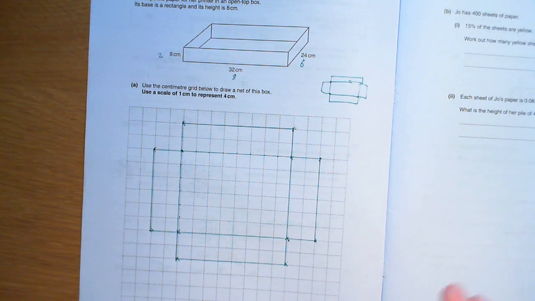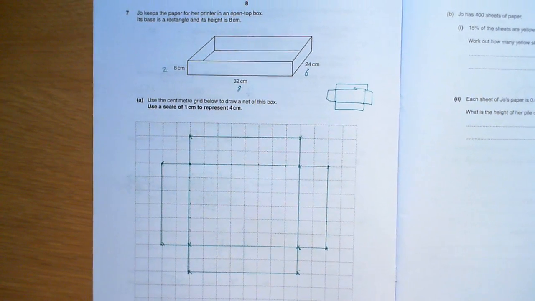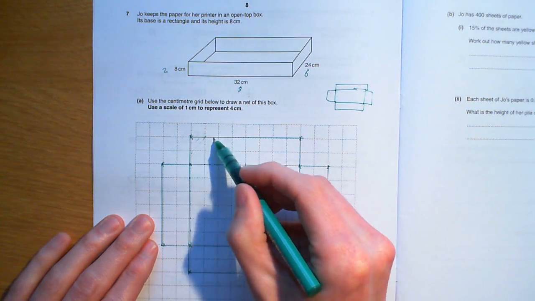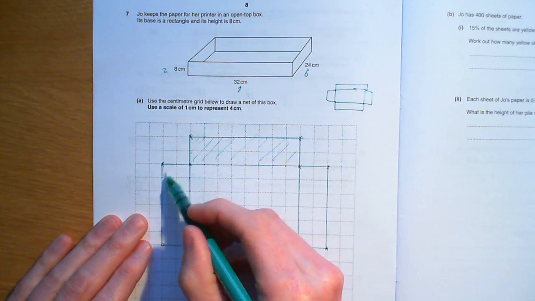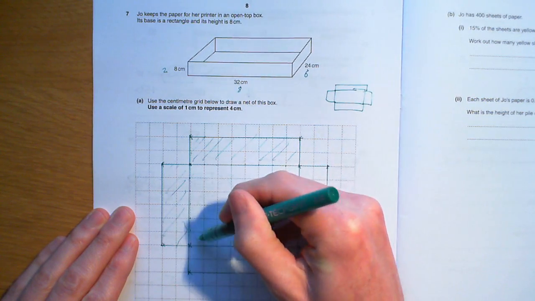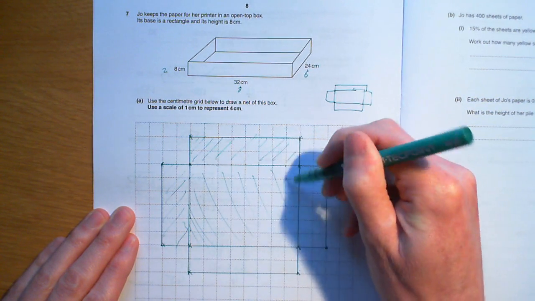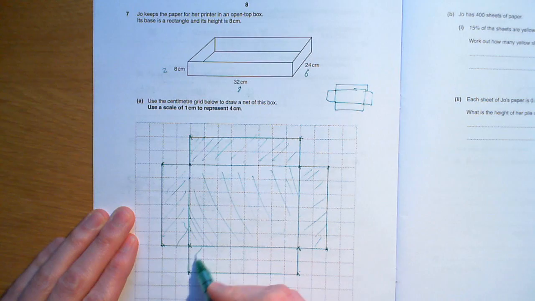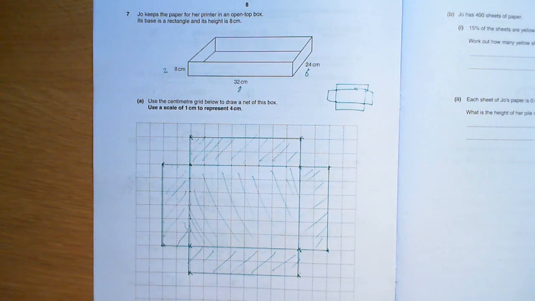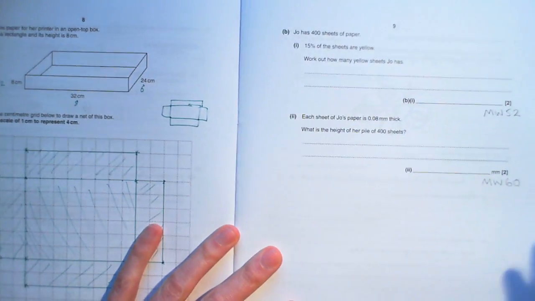There we go, that's what it should be looking like. If you've done it in pencil in the exam, it may be a good idea just to very briefly shade it in, just so the examiner can see the bits you have actually used, just like that. Okay.